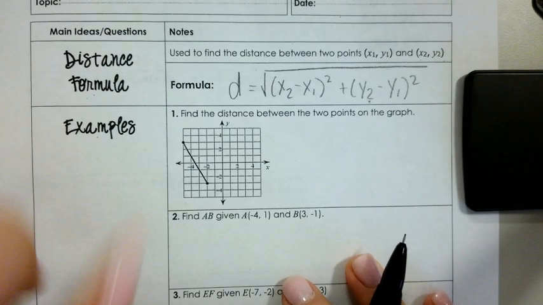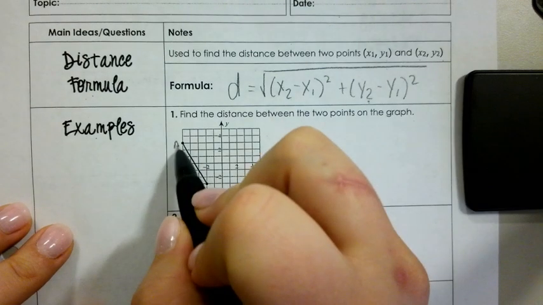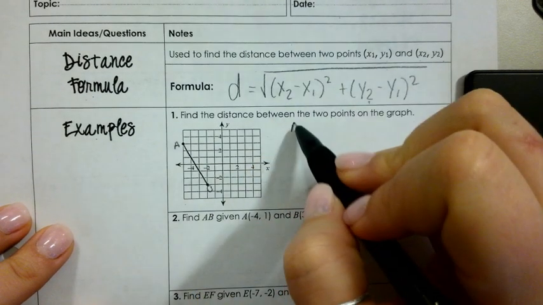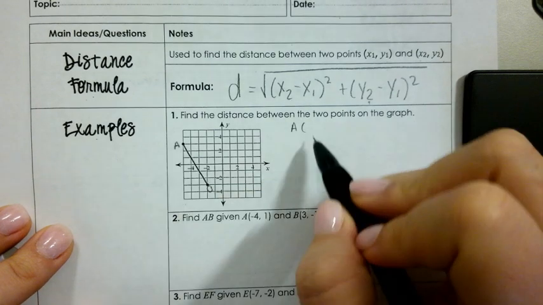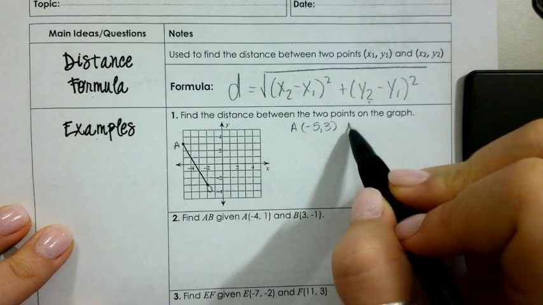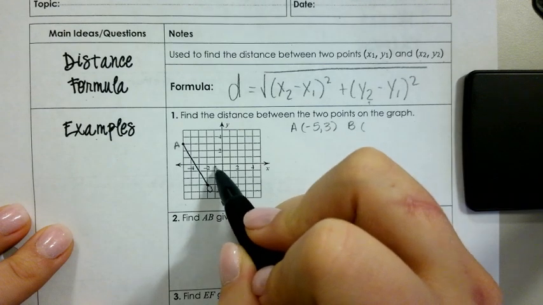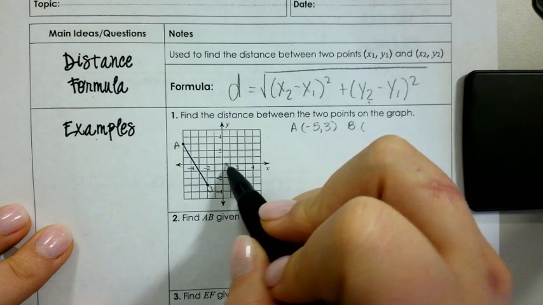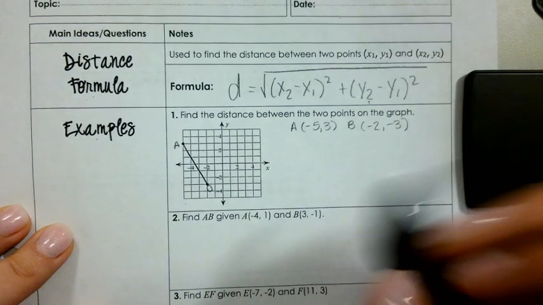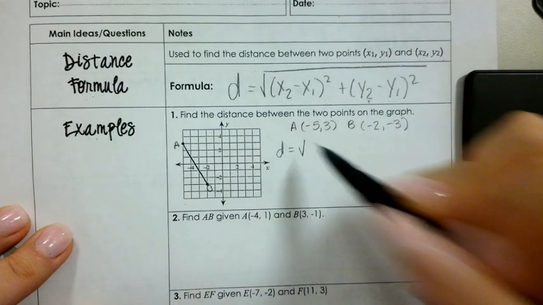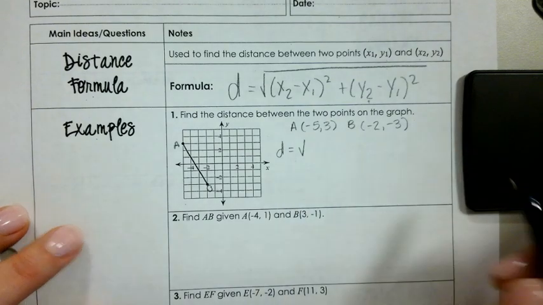So let's find the distance of number 1. I'm going to name these points A and B. So first, what is the point of A? The coordinates of A is -5, 3. And what are the coordinates of B? It is -2, -3, okay?